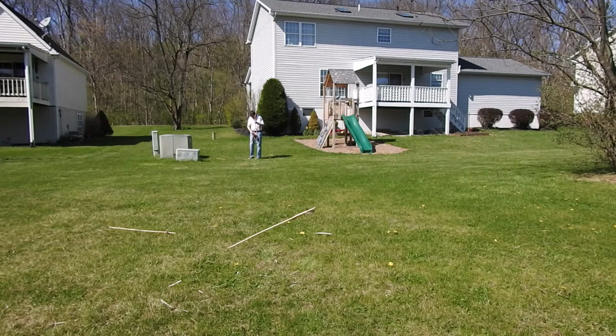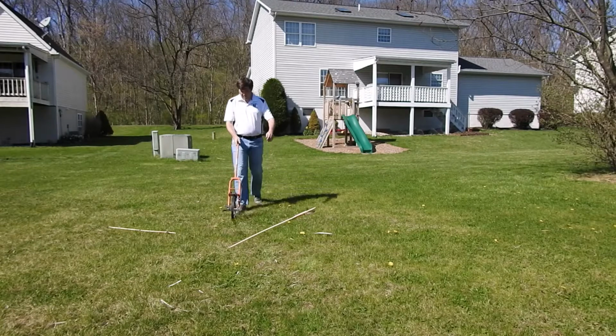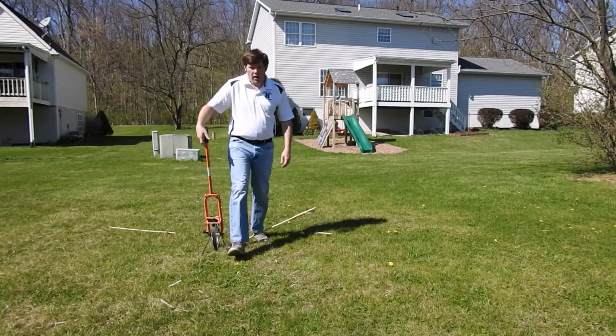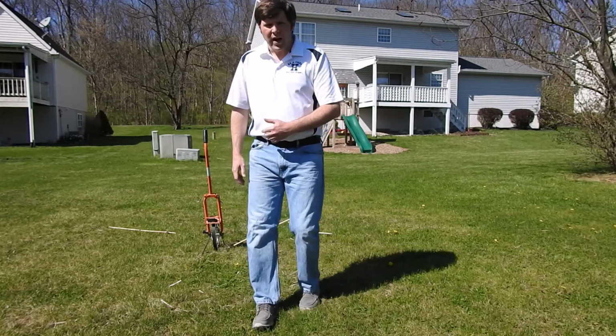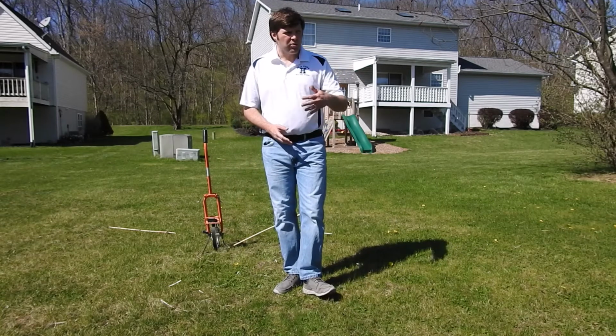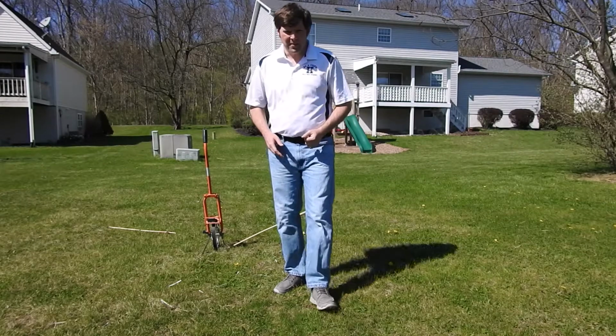This is a measuring wheel, surveyor's wheel. All right, so that dart, the furthest throw that I made there, went about 35 feet. So let's compare that to a throw with the atlatl and see what the difference may be.